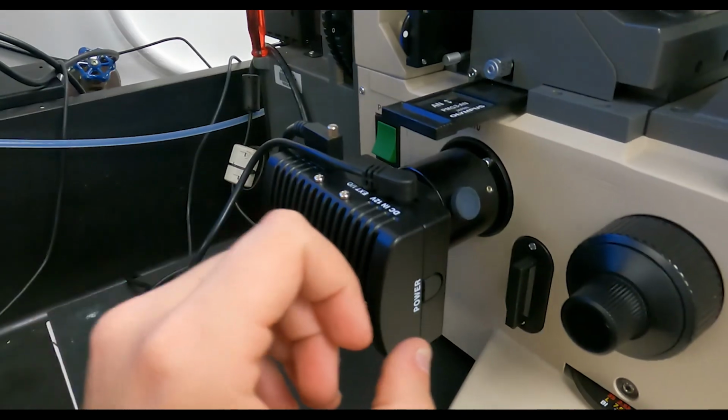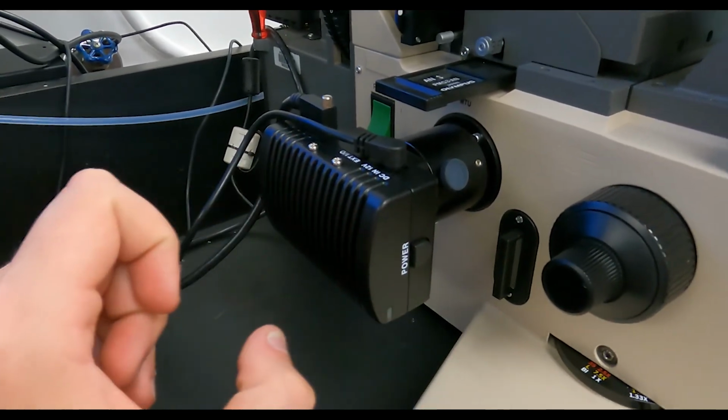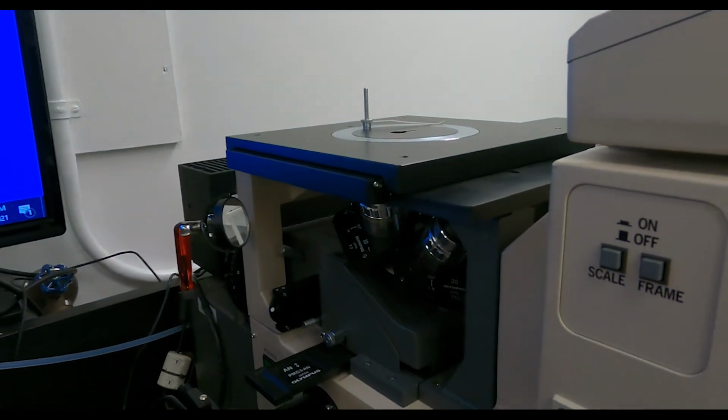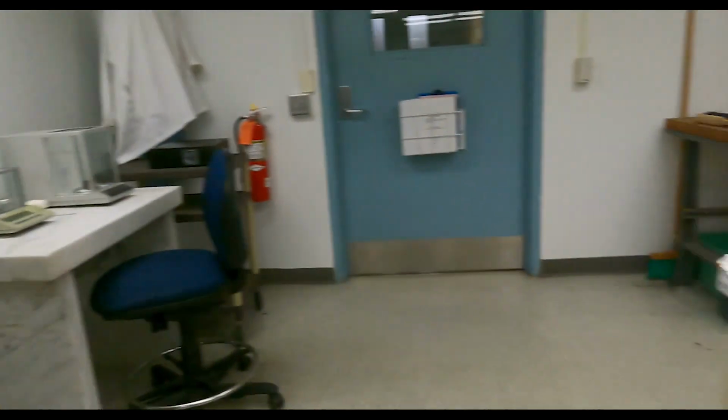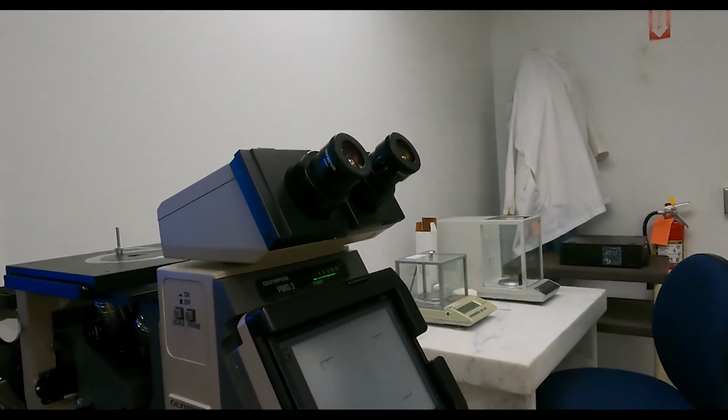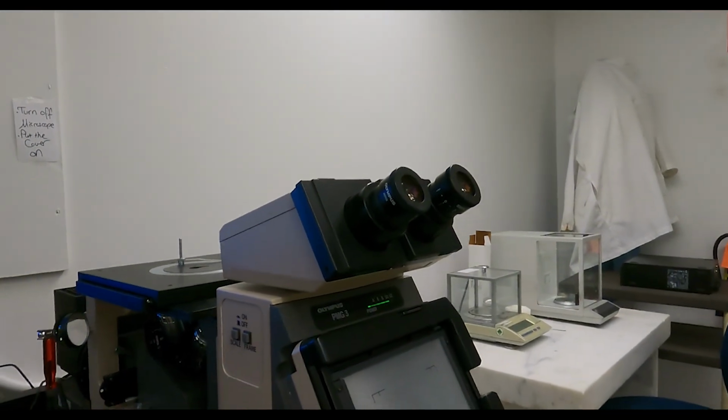Now that that is shut down, we can turn the camera off, and we can turn the power to the microscope off, and we can take our sample away. And then the last thing you're going to do is put the cover on the microscope, so that way no dust gets on your lenses, no dust gets in the camera.